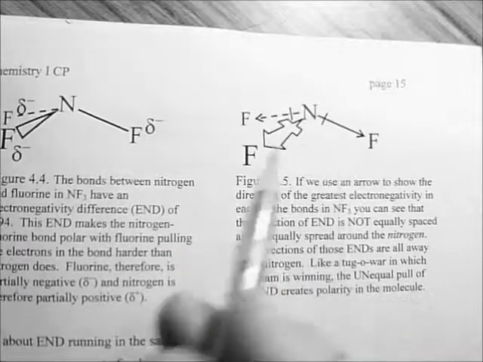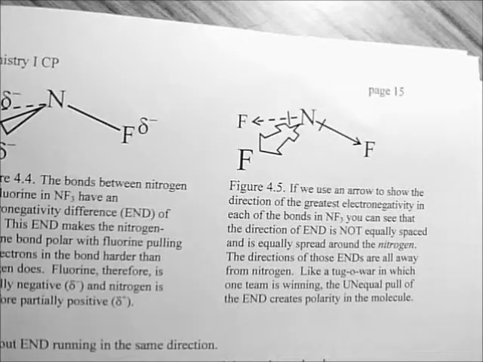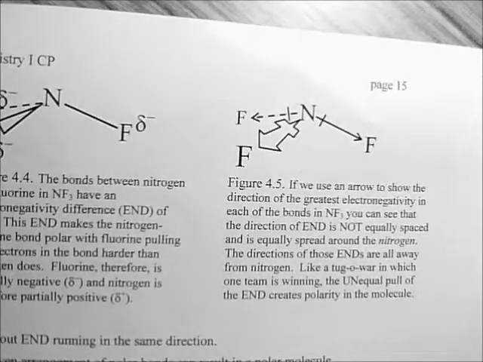Understanding polarity in terms of the molecule itself, we're going from trying to figure out whether a molecule is polar using electronegativity, to actually understanding what that means in the big picture in an actual molecule.